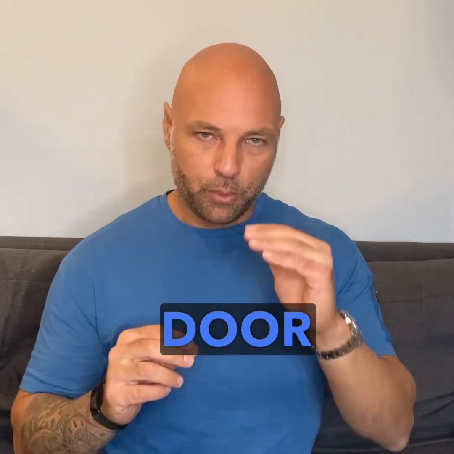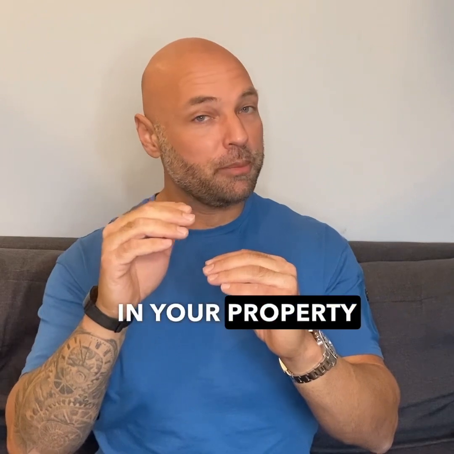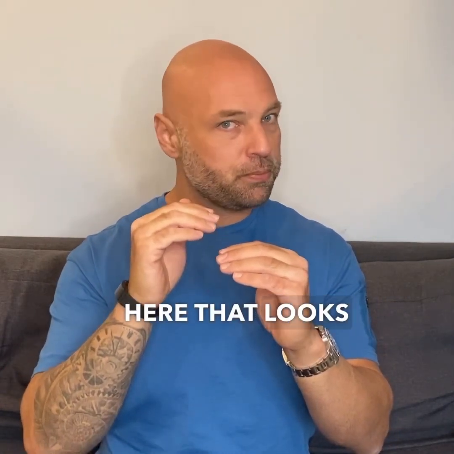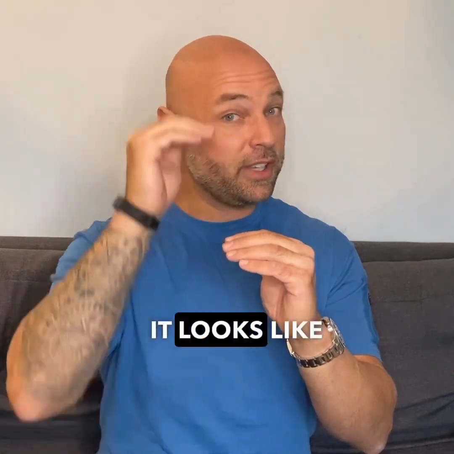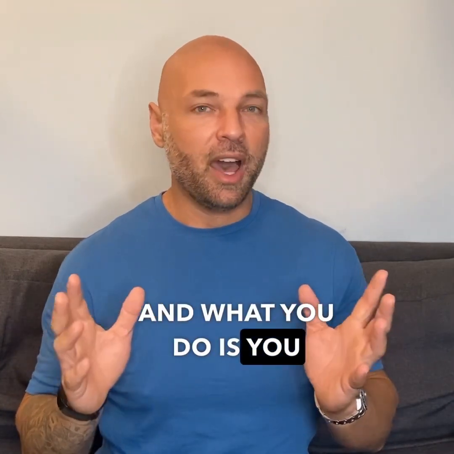But hear me out. If you get people through the door with a lower price bracket and a slightly higher price bracket that see value in your property because they've been looking up here and suddenly they see a property down here that looks pretty good. It looks like the property's up here, doesn't it? So they come and have a look and they go, "Ooh, this is pretty good, it's pretty cheap." And what you do is you guide it.